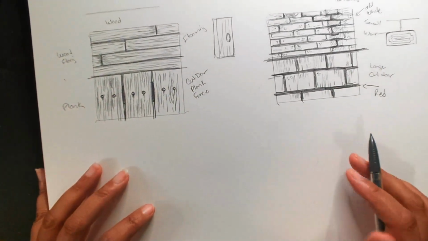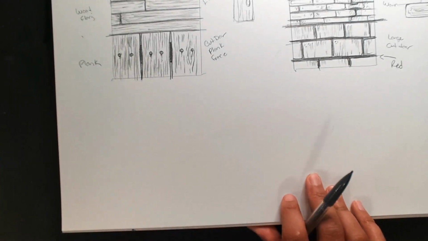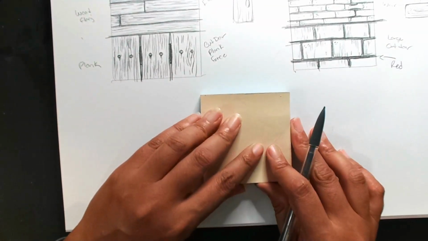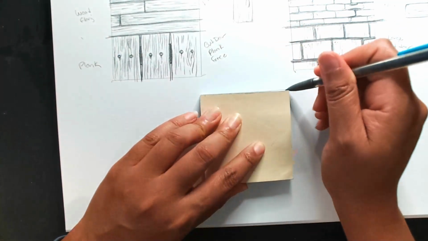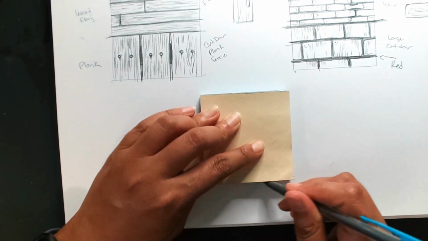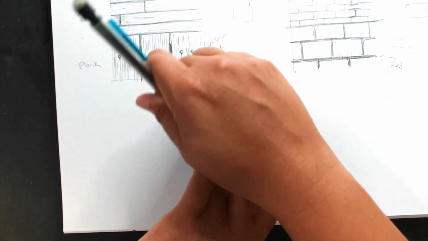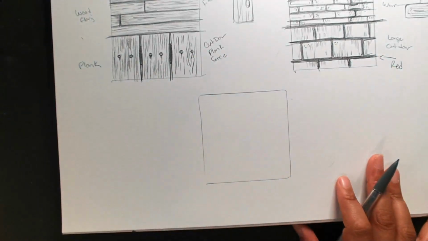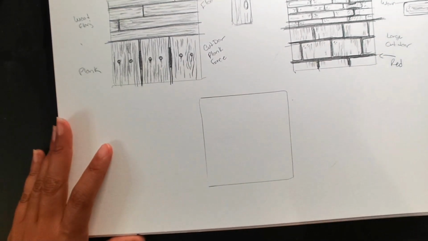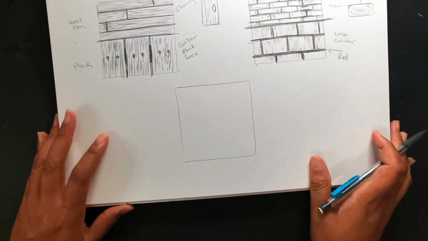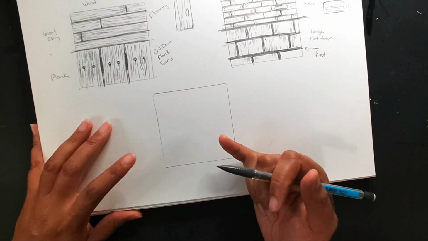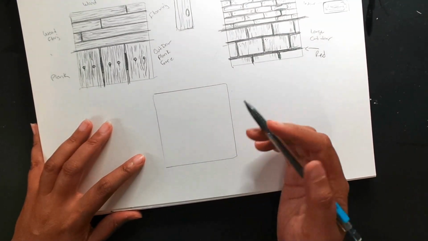So that is bricks. All right, so let's go ahead and take a look at one more familiar texture, and that is quartz or marble. Marble is actually kind of complicated because it depends on the type of marble they're using, the color, and the tone.